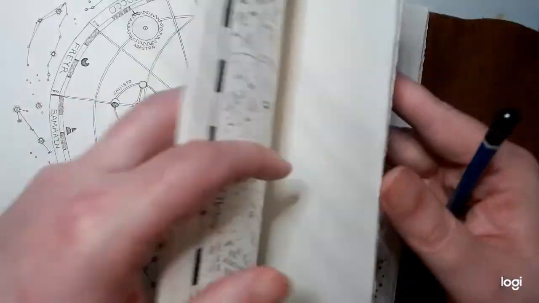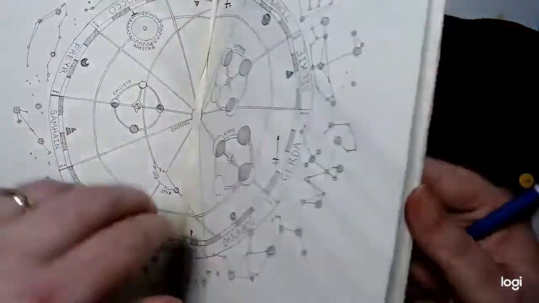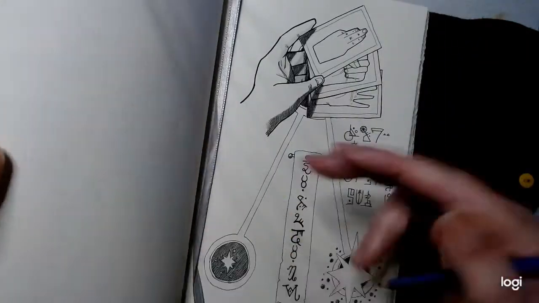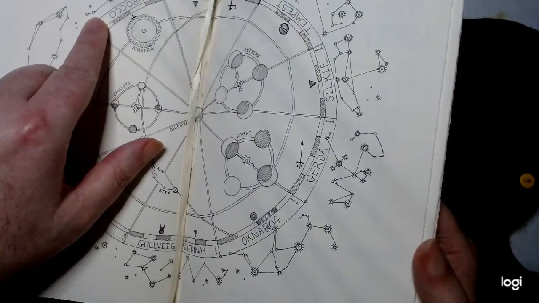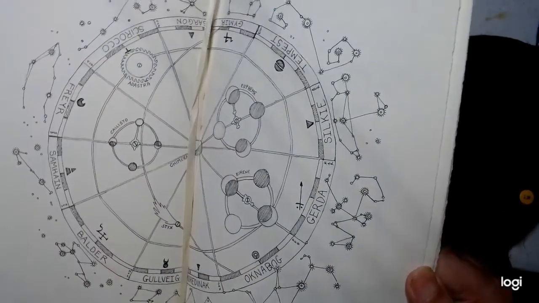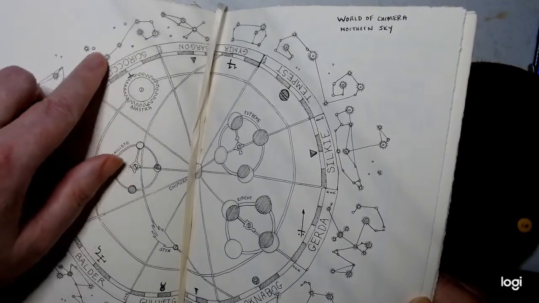is go back to my magical spellbook page prop, and see how I drew this staff.